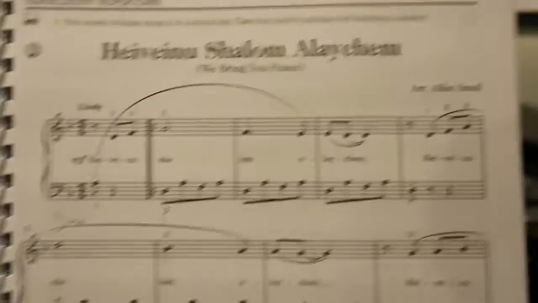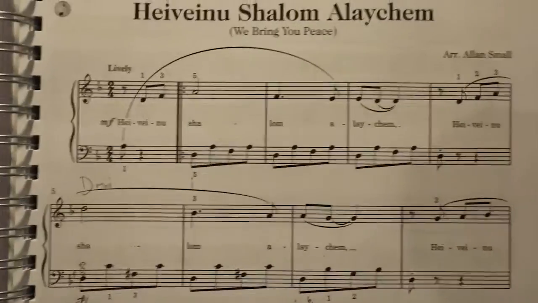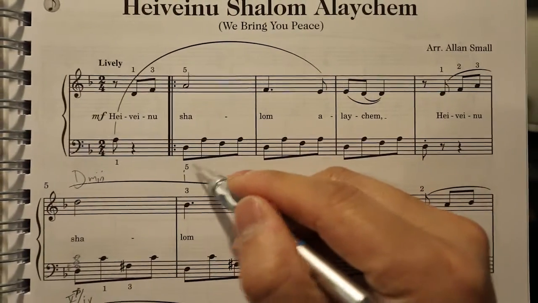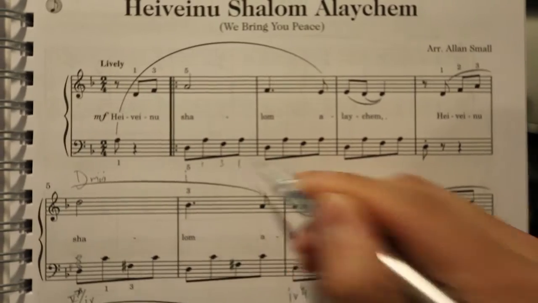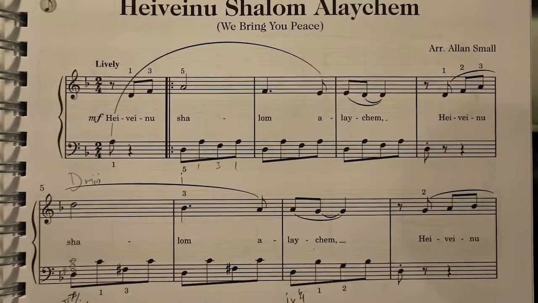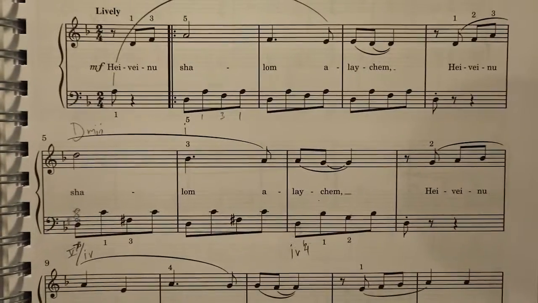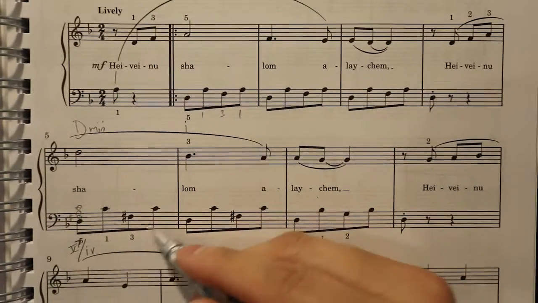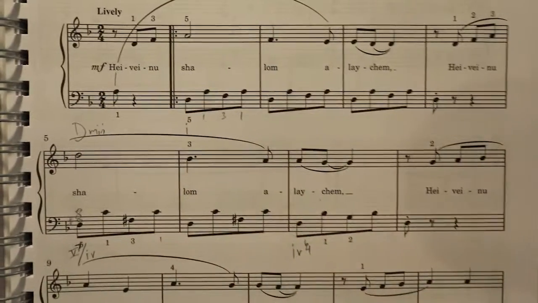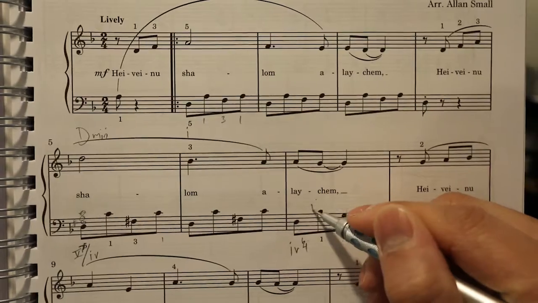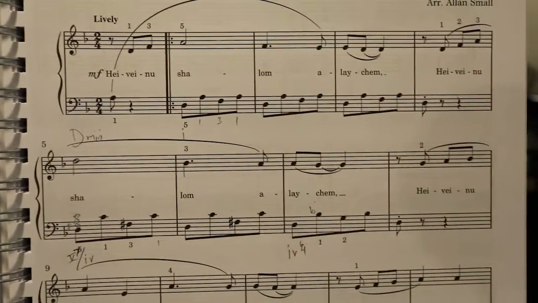Fingering. This is very straightforward. Left hand, well, that's just root position 1 chord. So that's going to be 5, 1, 3, 1, just like that. And it's going to stay that way for the entire system. Second system, 5, 1, 3, 1 again. Same thing. When you get to the third bar here of this system, don't forget there's a B flat.